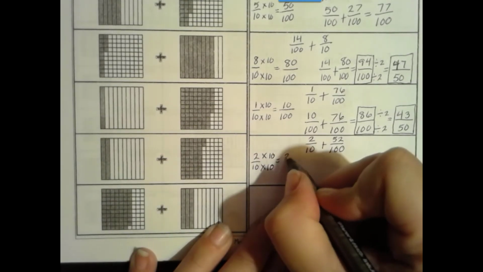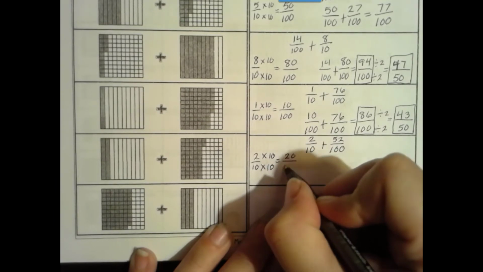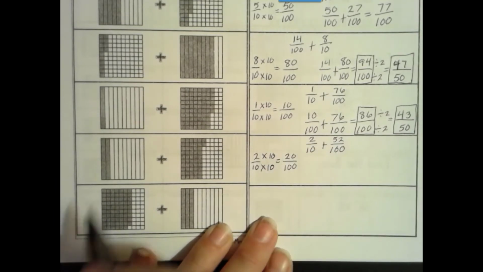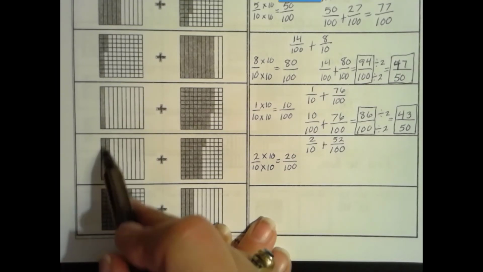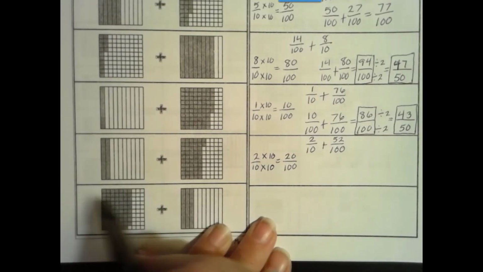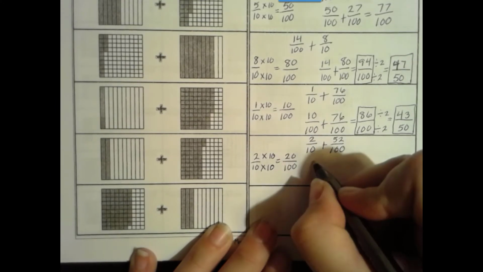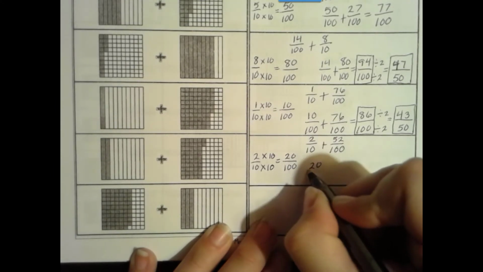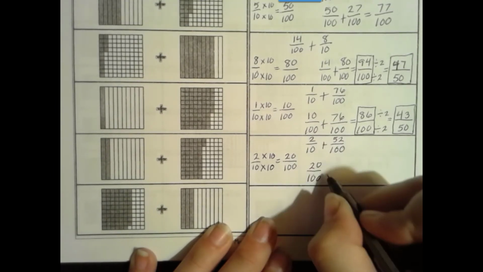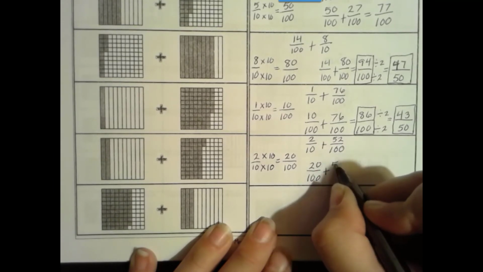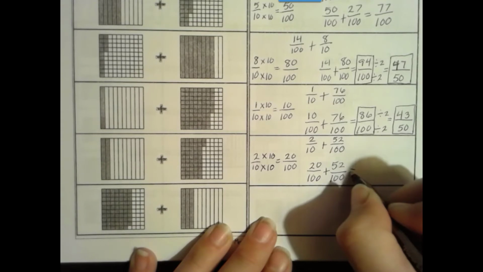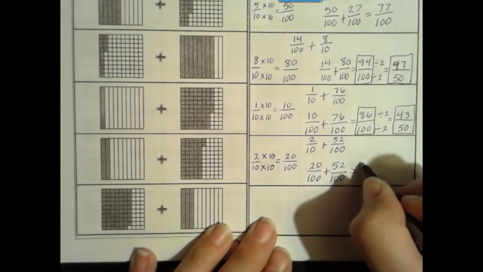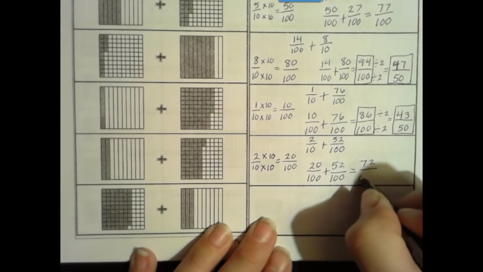And I would have 20 out of 100. So if I cut each one into 10 equal pieces, I would end up with 20 shaded in out of 100. That is now an equivalent fraction. So I can replace it. And now that they have the same denominator, I can add them. 20 plus 52 is 72.